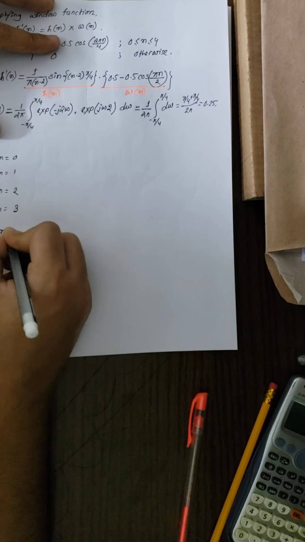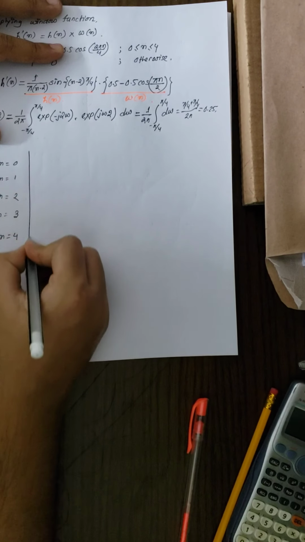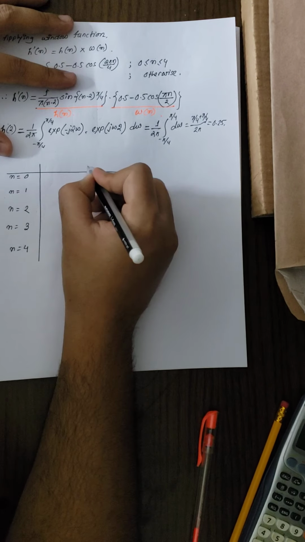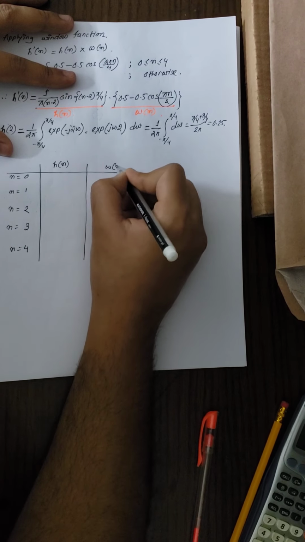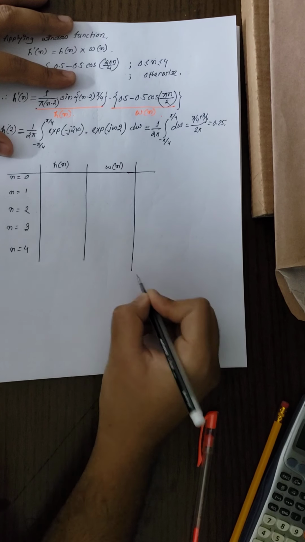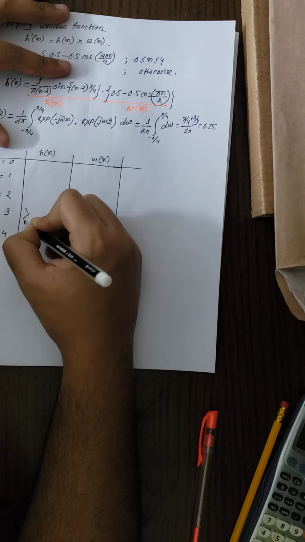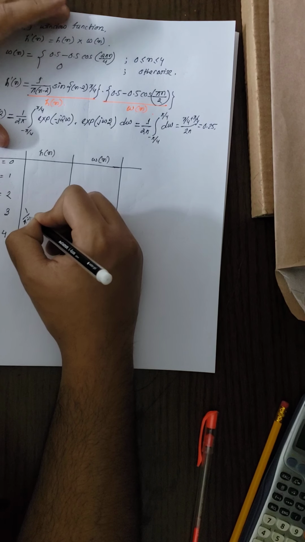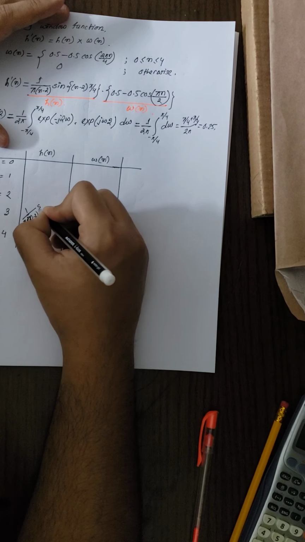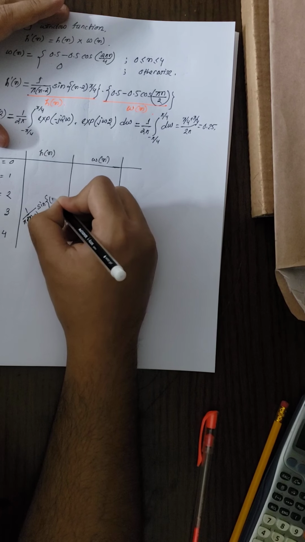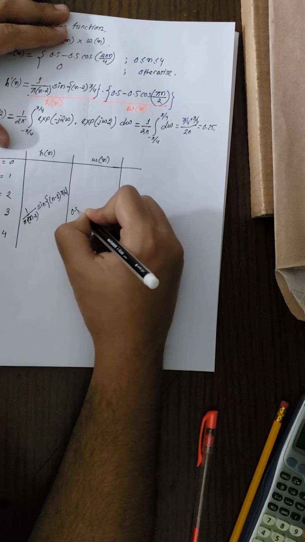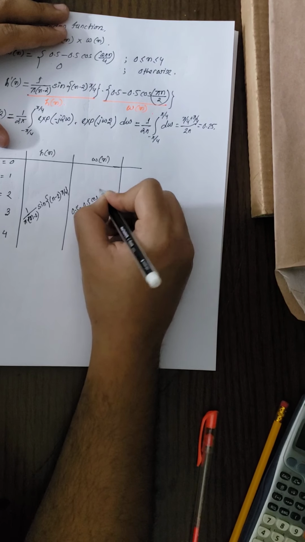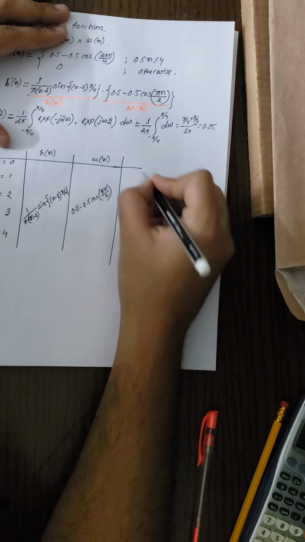Now let us determine for n equals to 0, n equals to 1, n equals to 2, n equals to 3, and n equals to 4. Where we are to do is h of n multiplied by w of n, where h of n is 1 over pi times n minus 2 sine n minus 2 pi by 4, and 0.5 minus 0.5 cos of pi n by 2 is our window function.